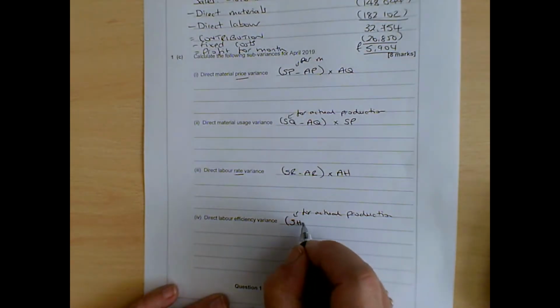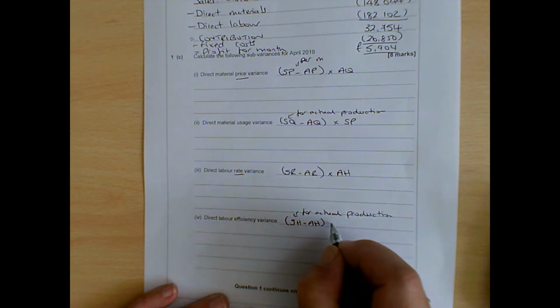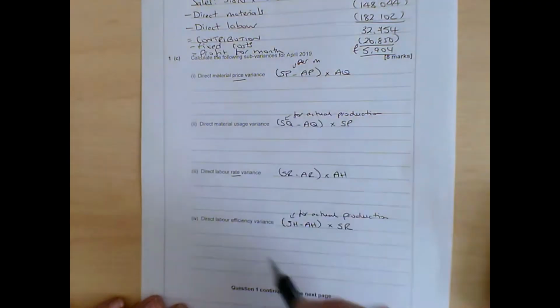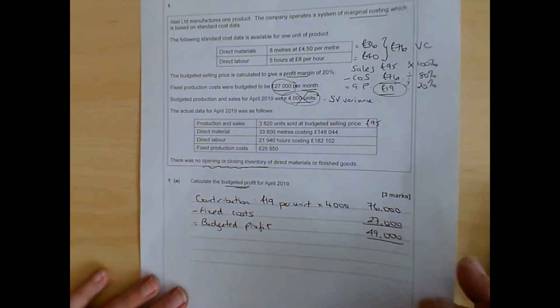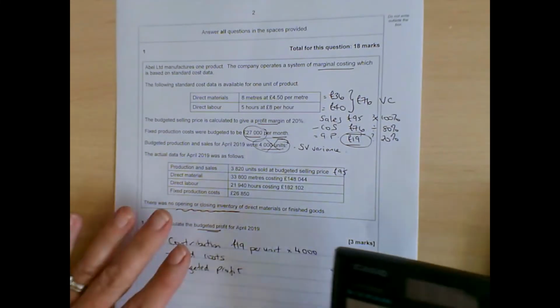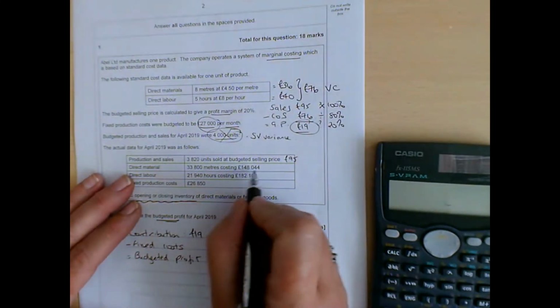It's the standard hours for actual production minus the actual hours, and then we're going to multiply that by the standard rate. Okay, so we can see here that we need to find a few things. So let's have a look and see if we can find how much we paid for the materials and how much we paid for the labour. That's always an easy one to do.